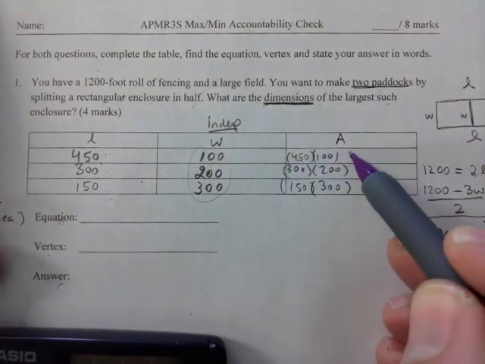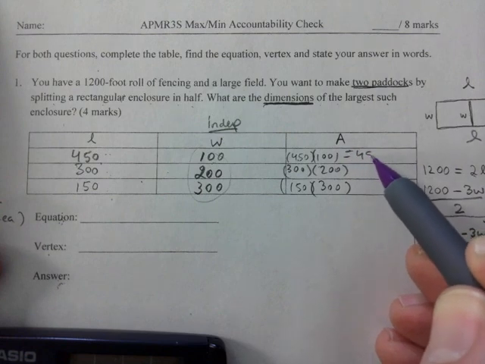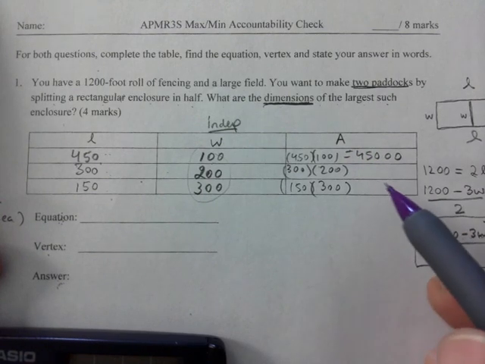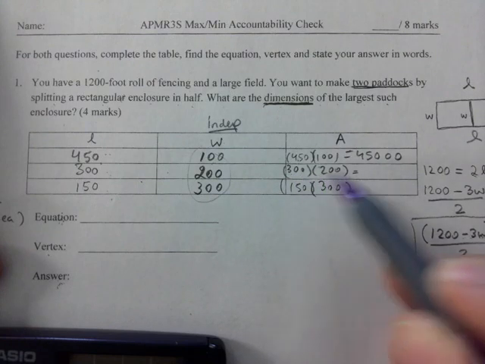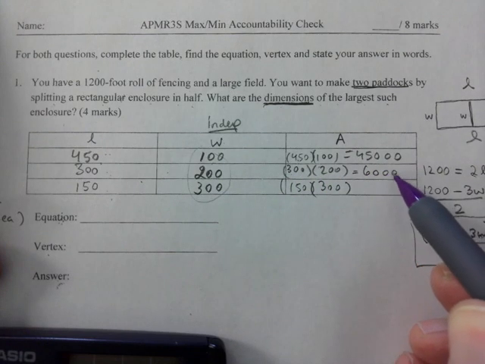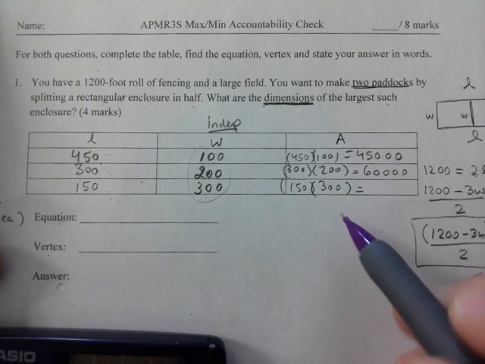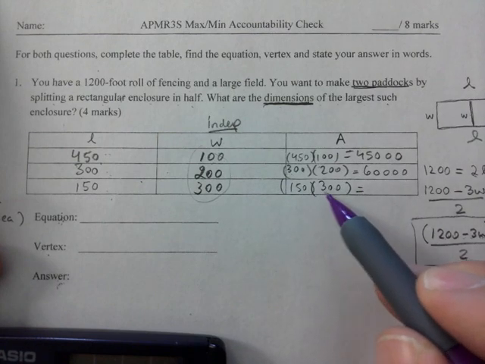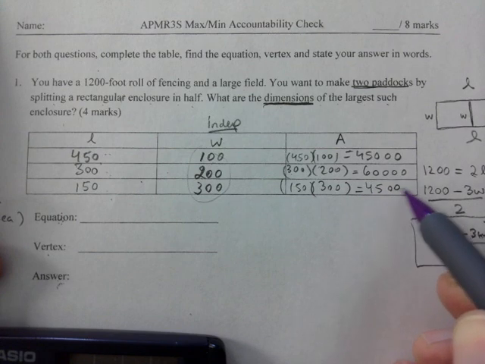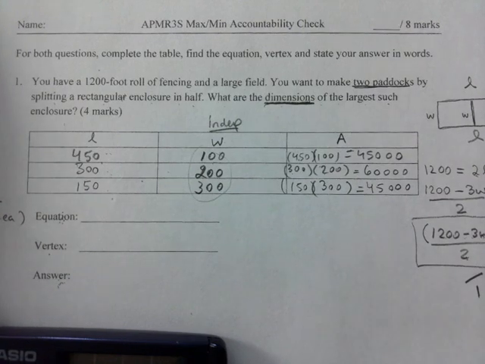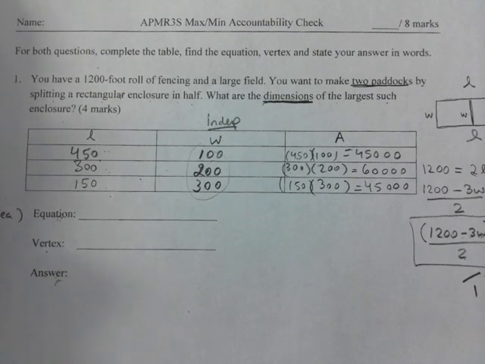So this would just be 450 and adding another 2 zeros, so 45,000. This would be 6 and 4 zeros added. And this would be 45,000 as well. Coincidence. So then you enter that into your calculator.